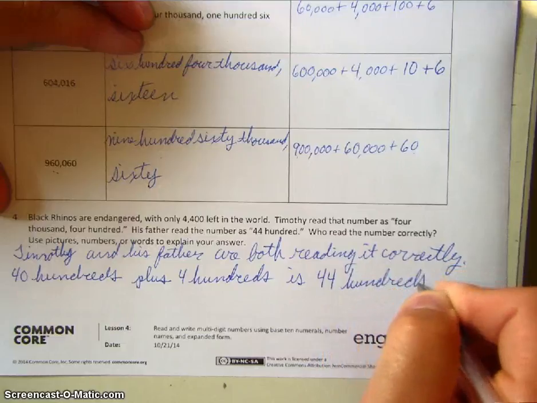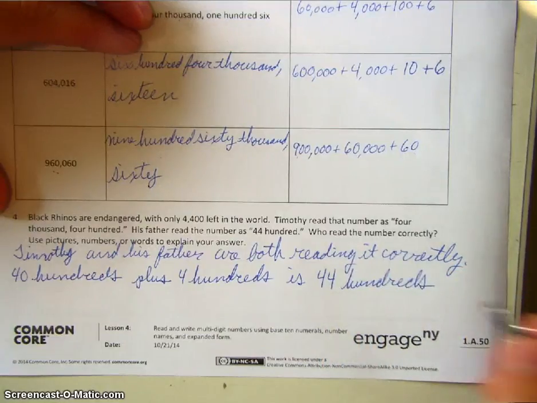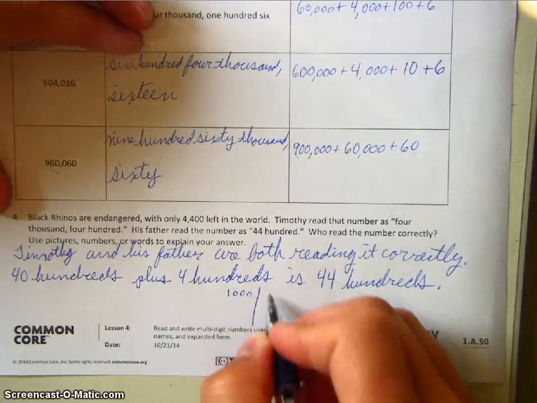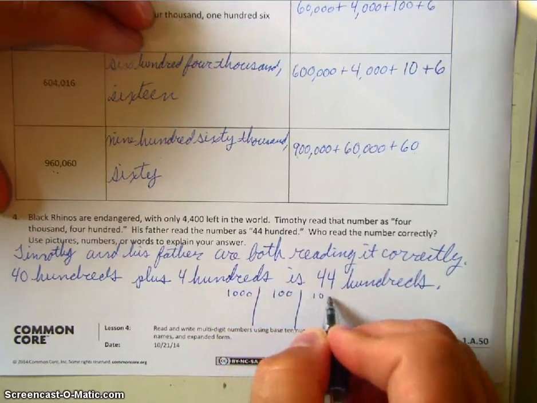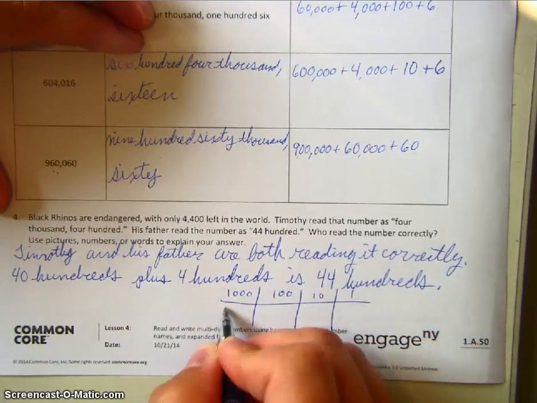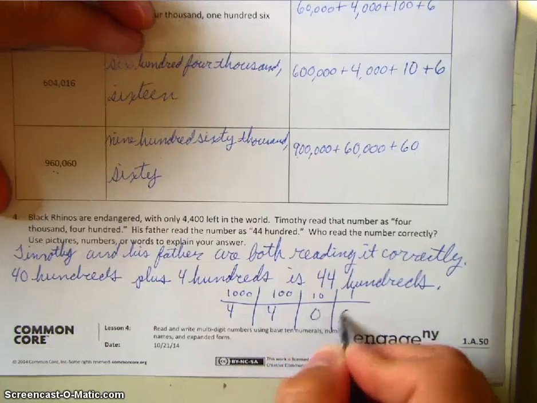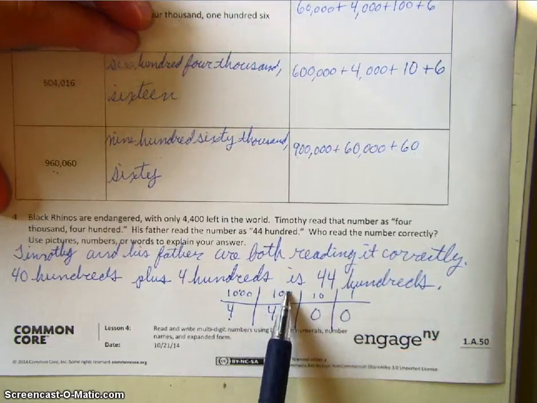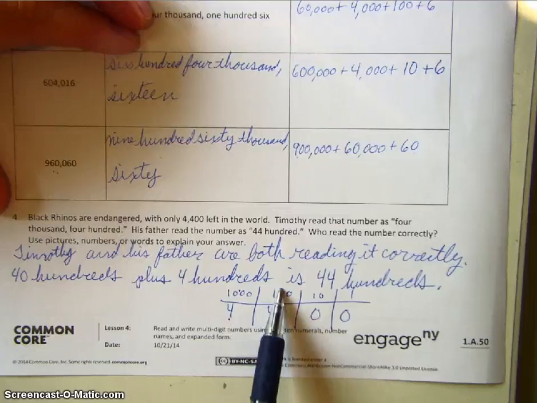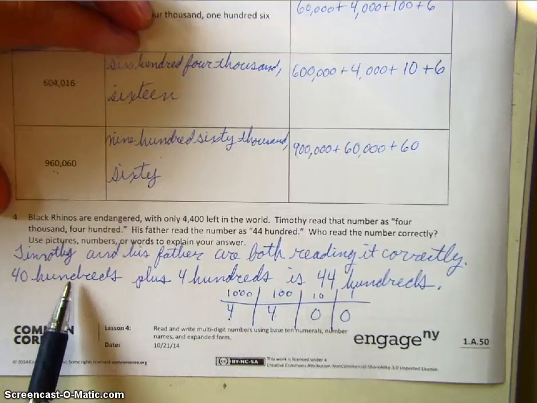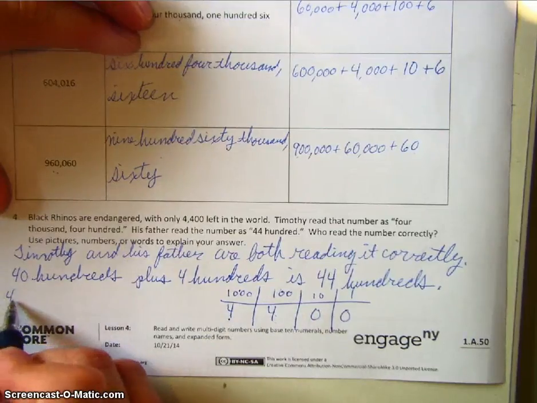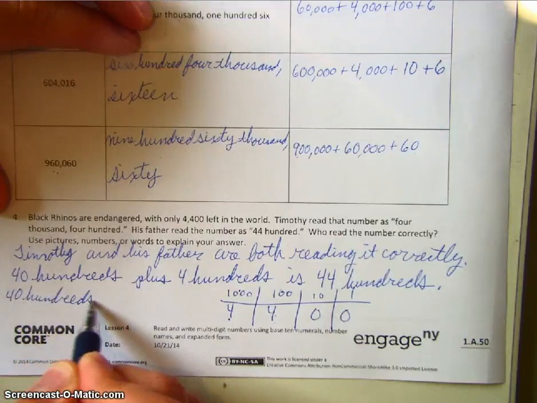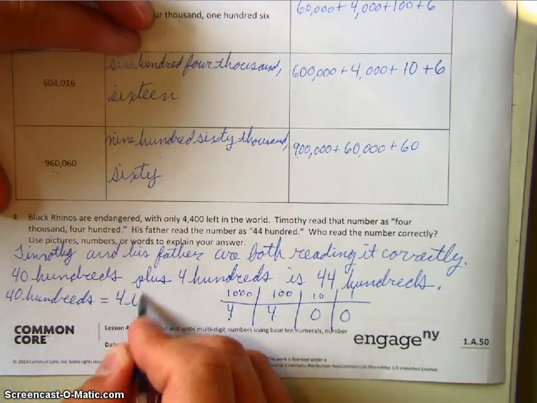hundreds. And then we could even draw a quick little place value chart here and show it looks like that. So 4,400 or 4,400, because 40 hundreds equals 4,000.